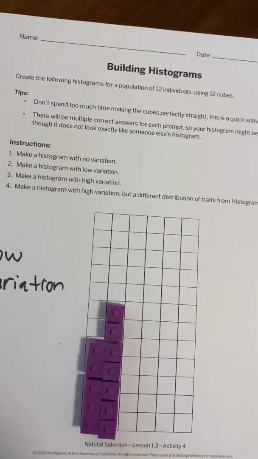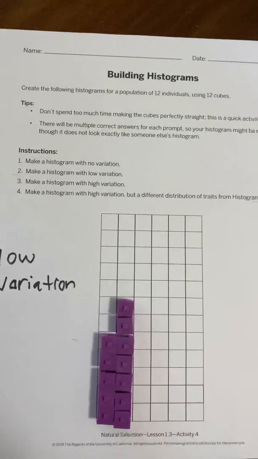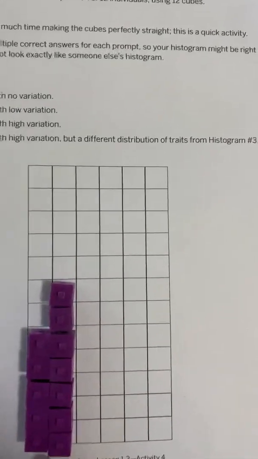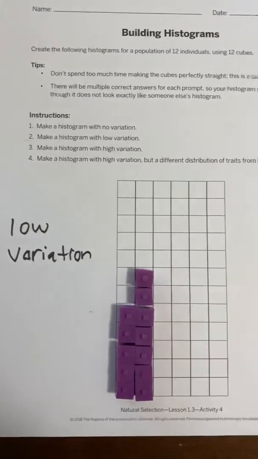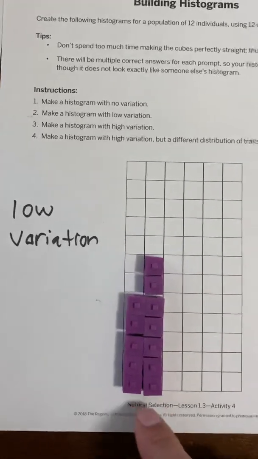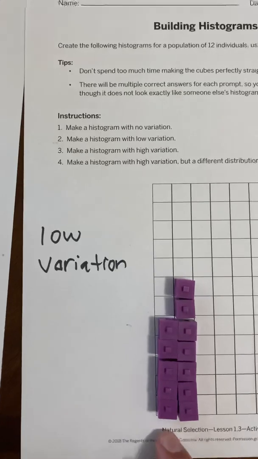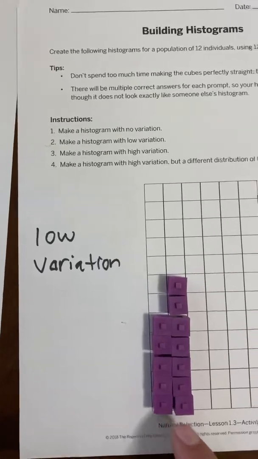So the next histogram, number 2, is to make a histogram with a low variation. And you can see that means that there's going to be very few traits in this population. So you're going to have very few bars, and I chose to do 2. You could do 3, but you probably wouldn't want much more than that for low variation. And the height doesn't matter. So the distribution in each of these traits doesn't matter. The point is that there's a low variation. So the cubes are only in a couple of these boxes. So there's only 2 traits that we see here.